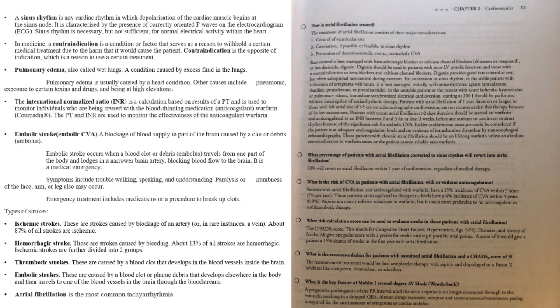So, congestive heart failure, I guess that's if you have the condition or not. That affects your chances of having a stroke. Wait, in those patients, if you have atrial fibrillation, I'm guessing that's the side effect of congestive heart failure, hypertension, your age, diabetes, and history of stroke.